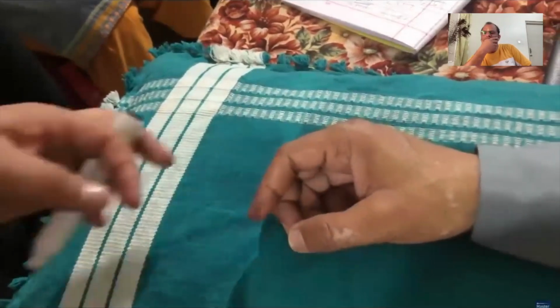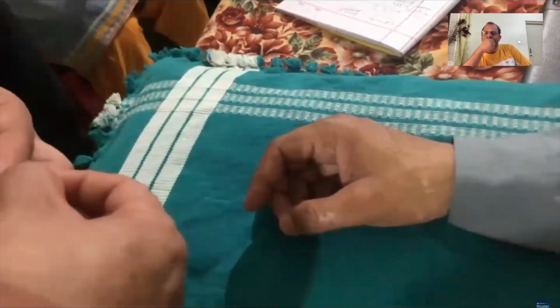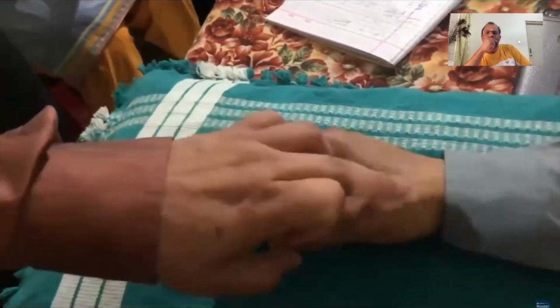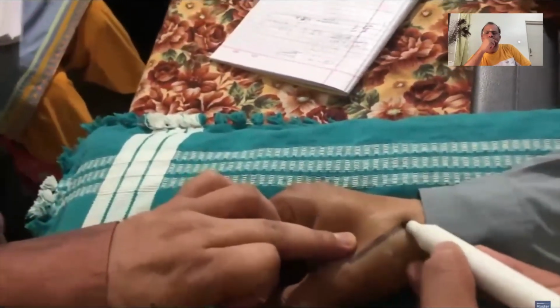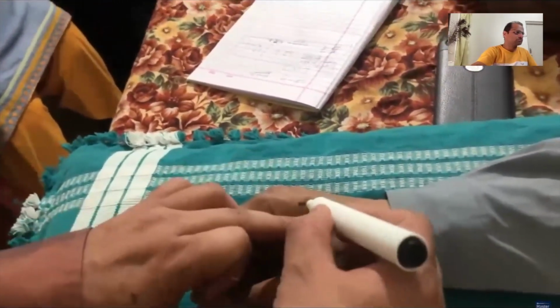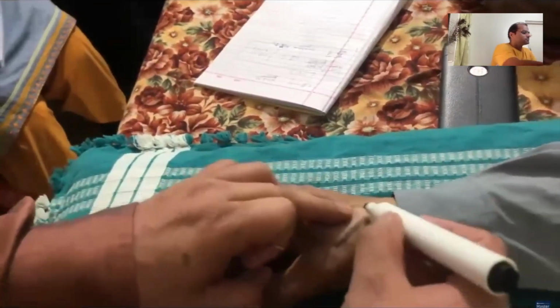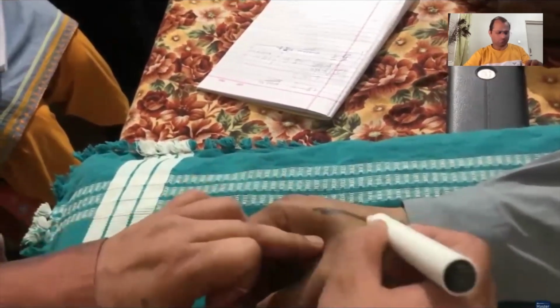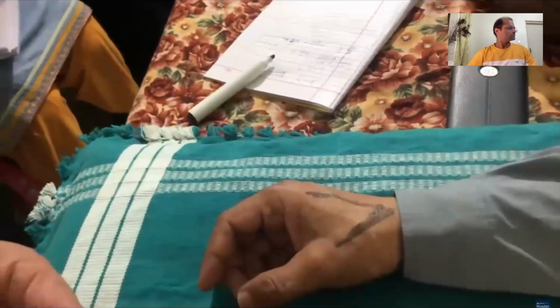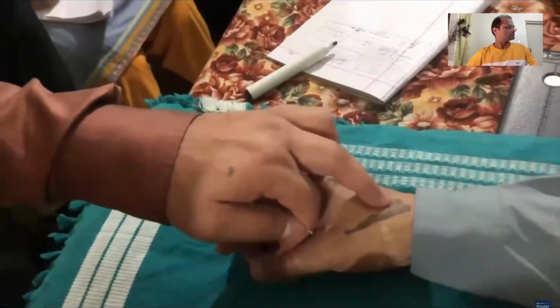So how to put the needle? Our needles will be very adjacent to the bones. So we will draw this, our first metacarpal bone, this is our second metacarpal bone, and here is the union point. So how do we put the needle? Because we want to put the needle at the edge, just side of the bones.